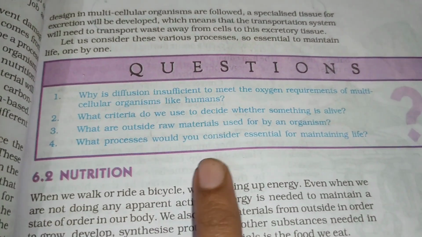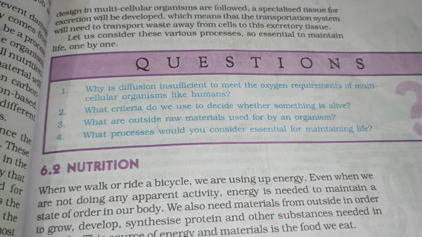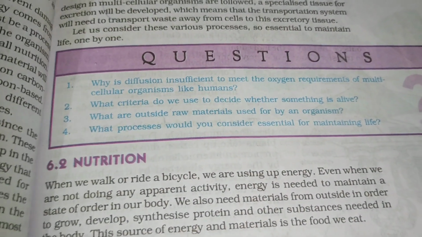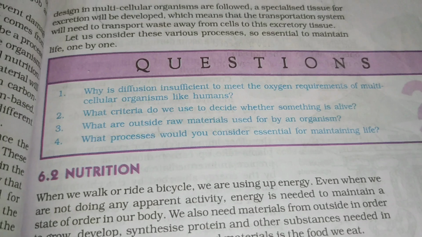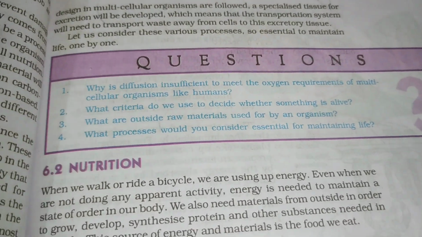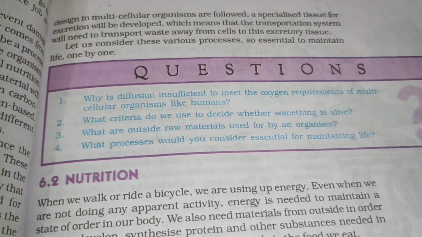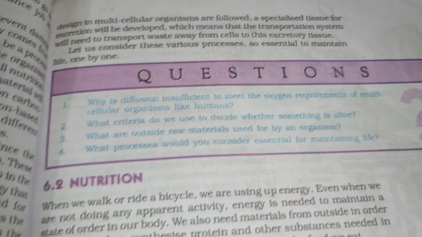Then, what processes would you consider essential for maintaining life? I already told the life processes: nutrition, respiration, transportation, excretion.